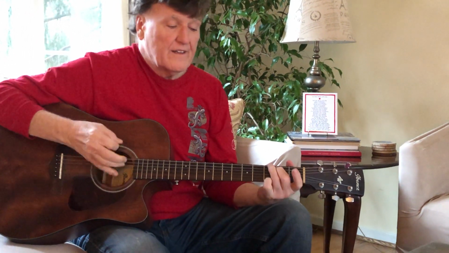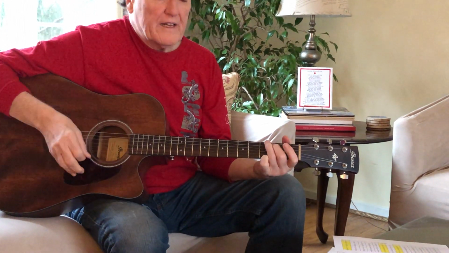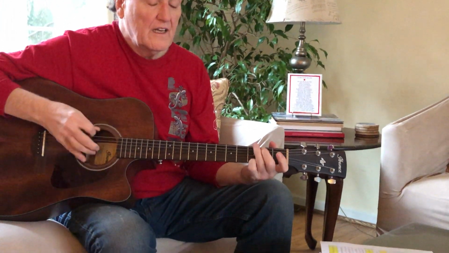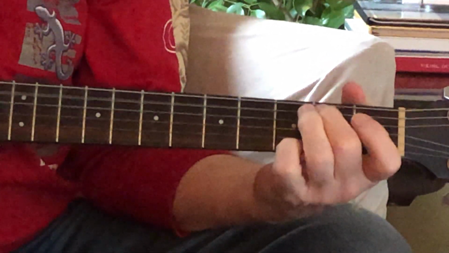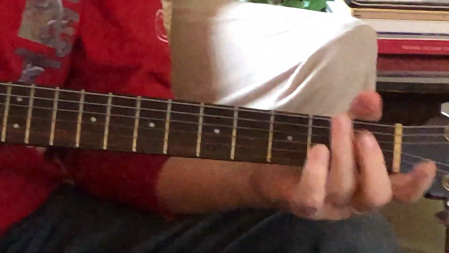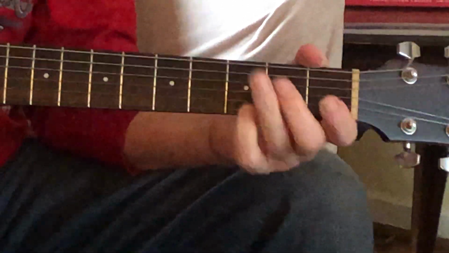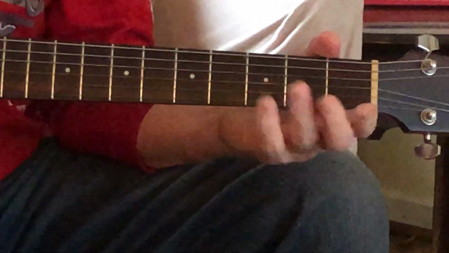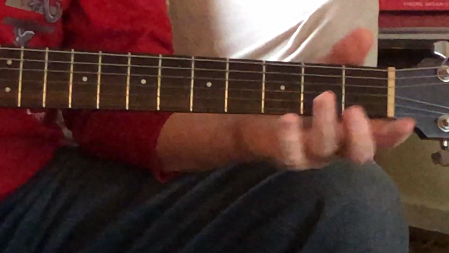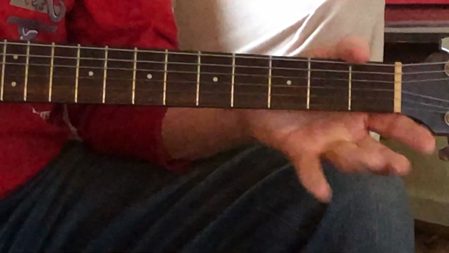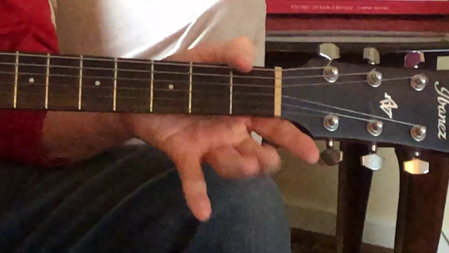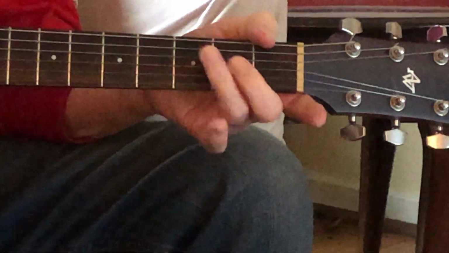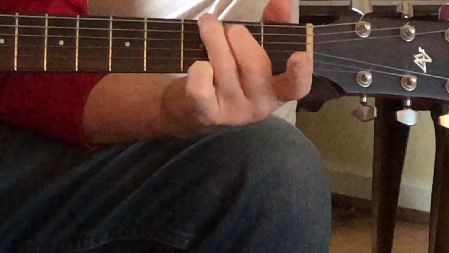So if we play a G major pentatonic, and I'm playing right down that major pentatonic scale, it comes out to My Girl, the Four Tops song. I'm hitting string 6, fret 3, string 5, open, string 5, fret 2, string 4, open, string 4, fret 2, and then string 3, open.